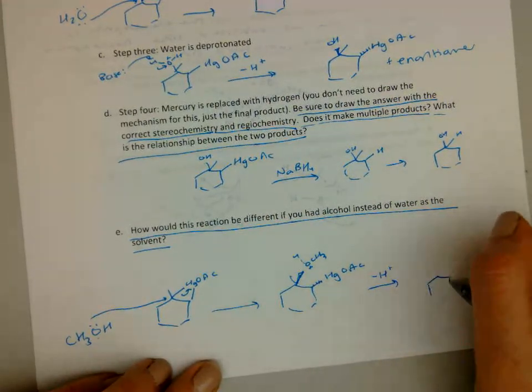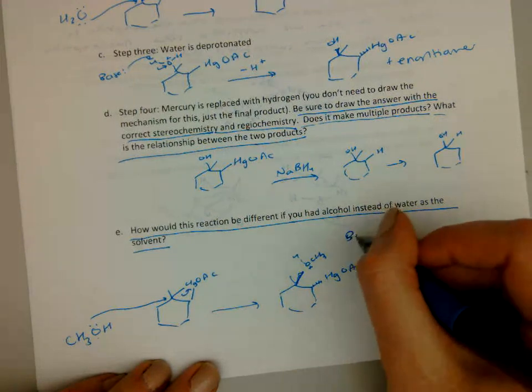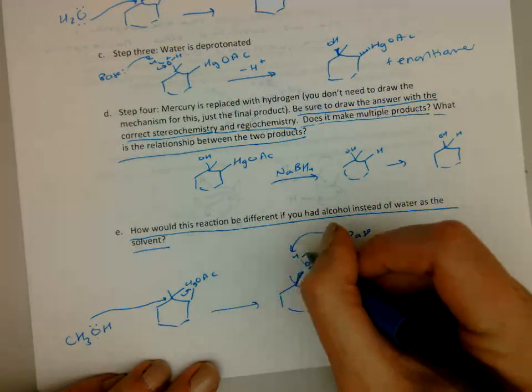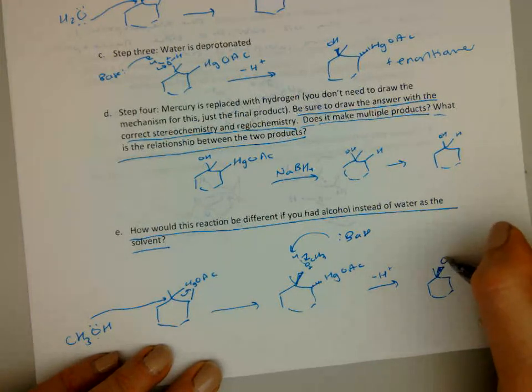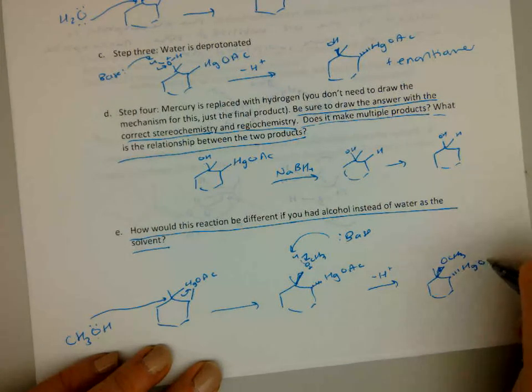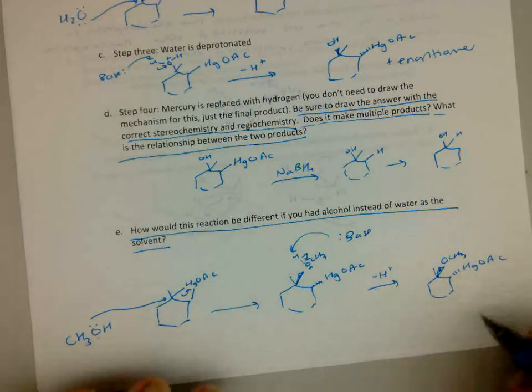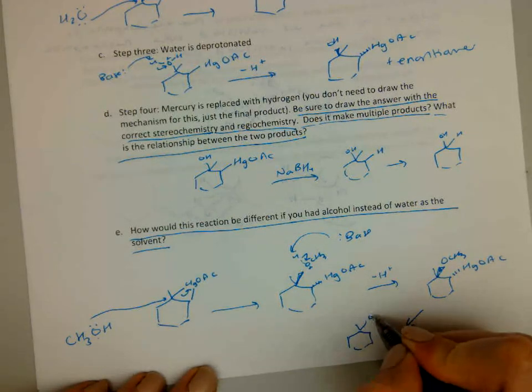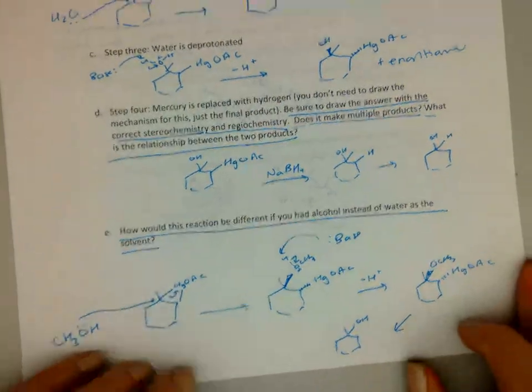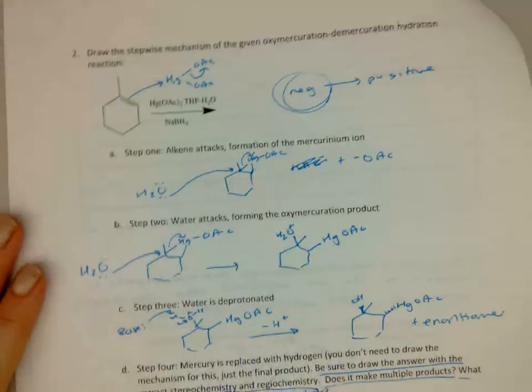You lose the proton in a deprotonation step, so you can just draw any old base coming here and taking the proton, and you end up with your ether instead of an alcohol, and then this gets replaced with hydrogen, and so your final product would look like this. Okay, so be sure when you're going over mechanisms that you really understand the flow of electrons.